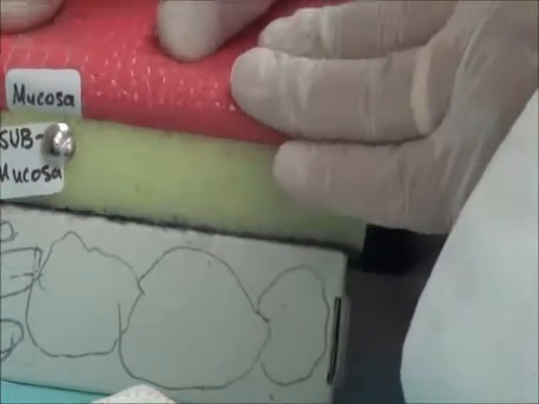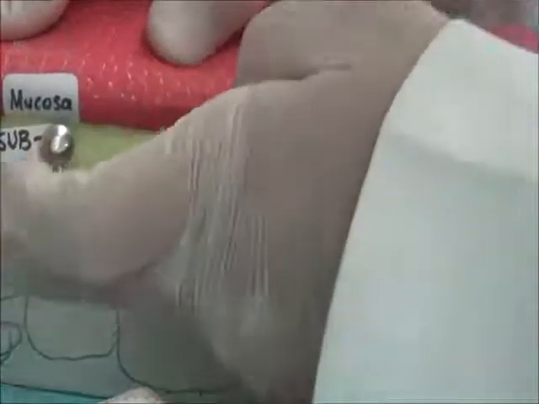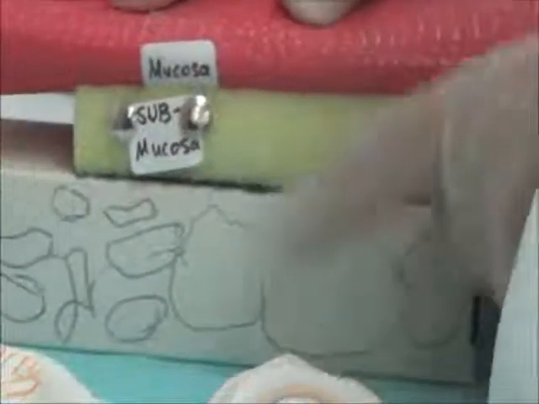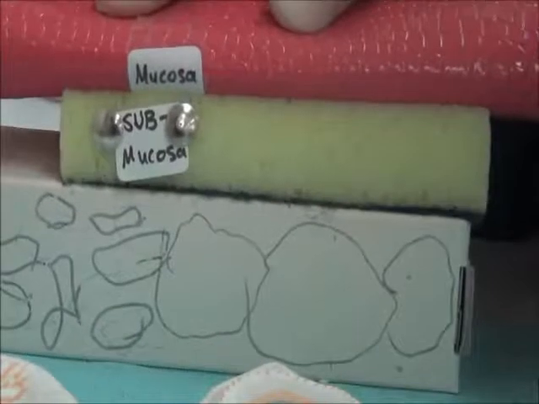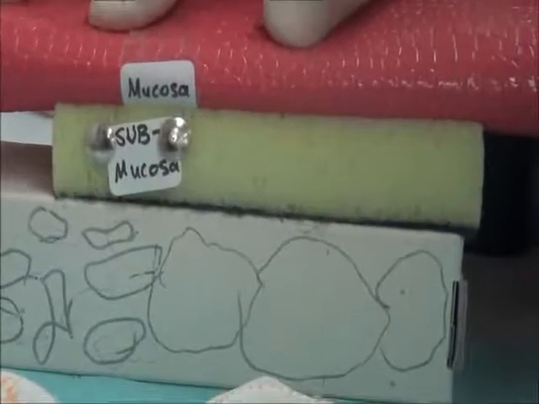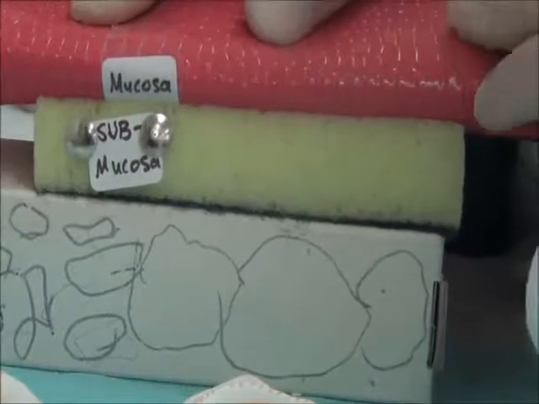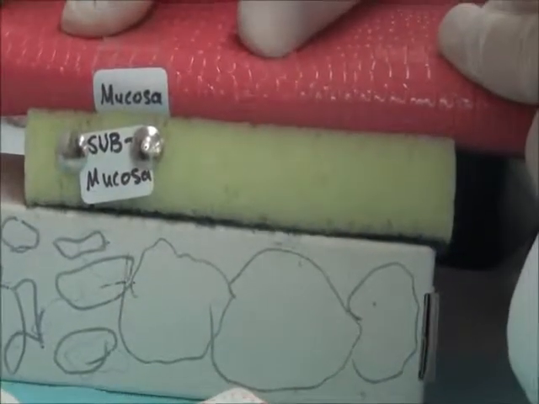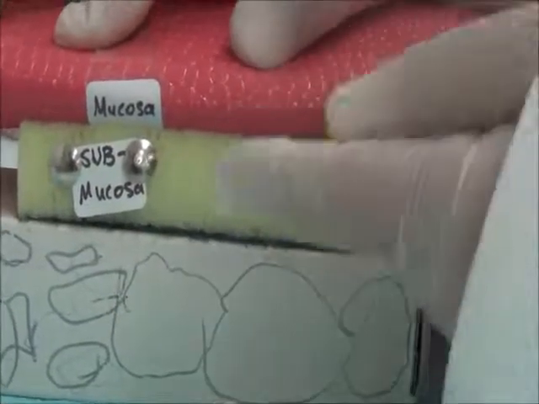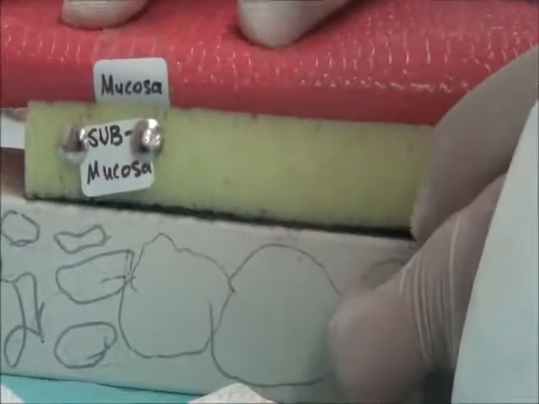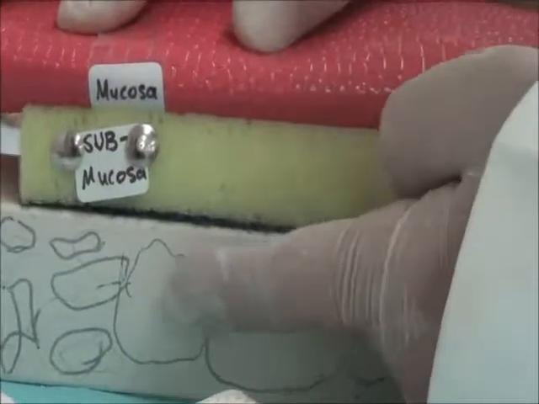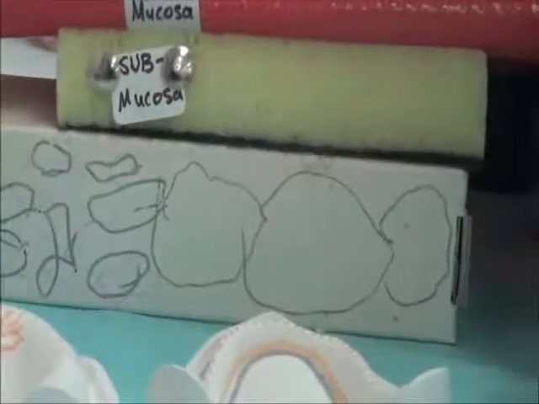That means if I exert the same pressure on both bones, this bone will resorb slowly while this bone resorbs fast. And I will lose the basal seat area and I'll lose the ridge height underneath the denture. And this is traumatic to the patient in the long term. So in the long term, we will have a lot of resorption. So we avoid areas that have spongy bone exposed.